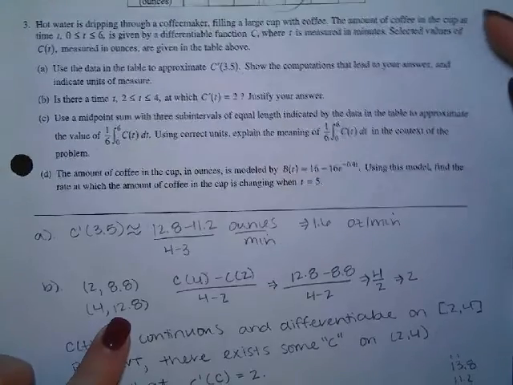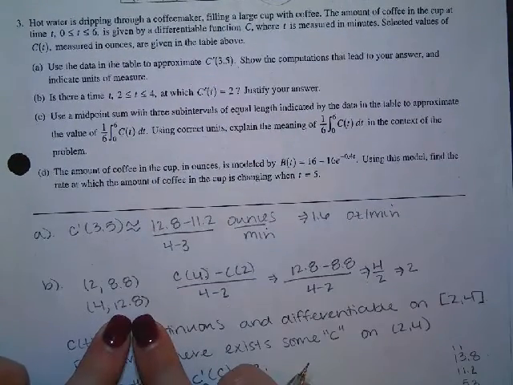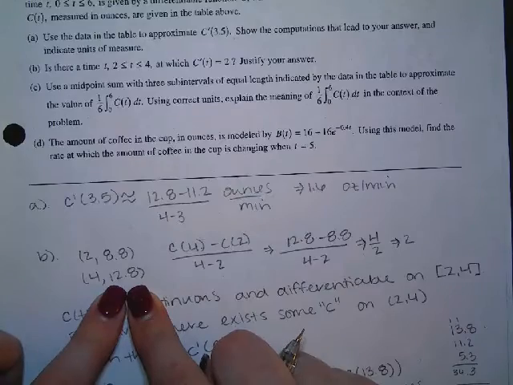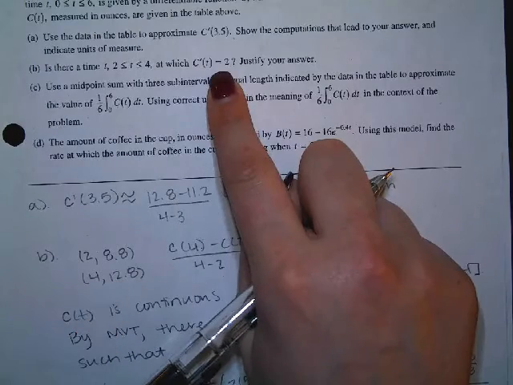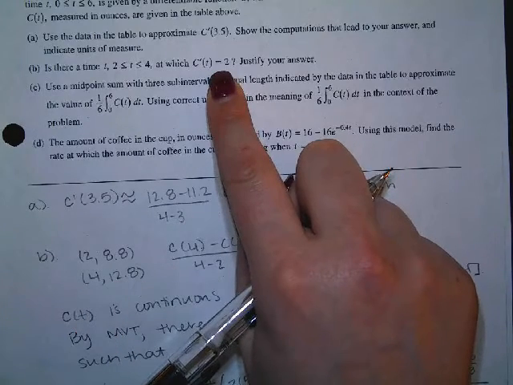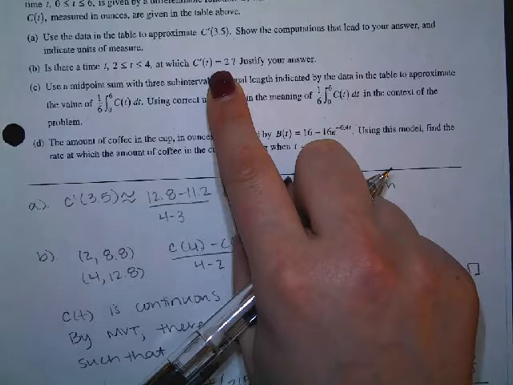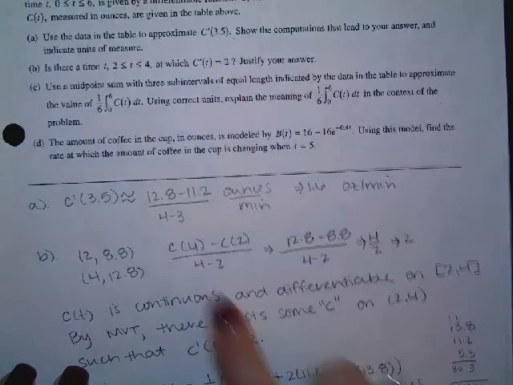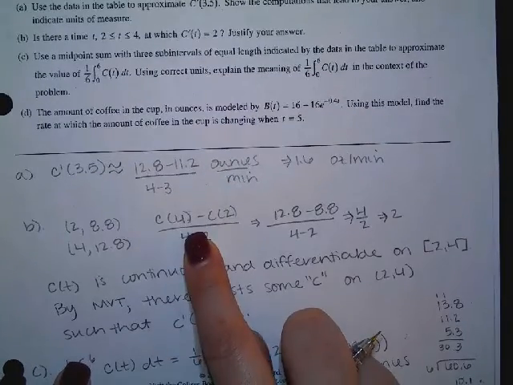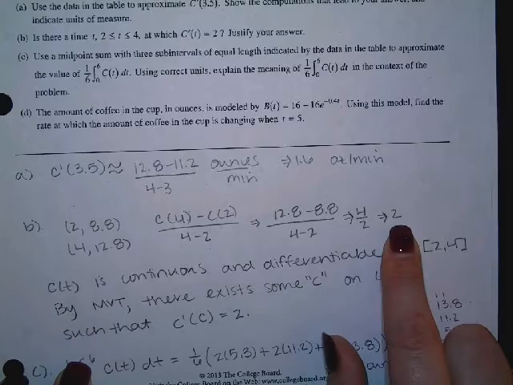For the next one, they said, is there a time between 2 and 4 where c prime of t equals 2? And so what I did is, since they were talking about c prime, they weren't asking if there was a y coordinate between 2 and 4. They were asking if the slope could be 2. That's an indicator to me that I should be using the mean value theorem. And so I found the slope between those 2 points, and that slope was 2.